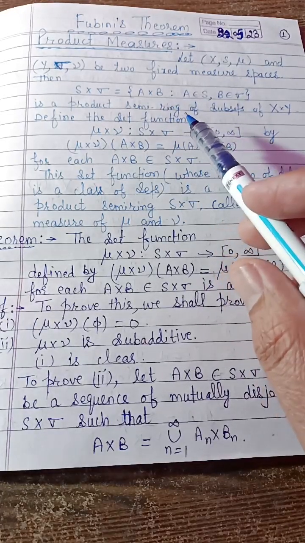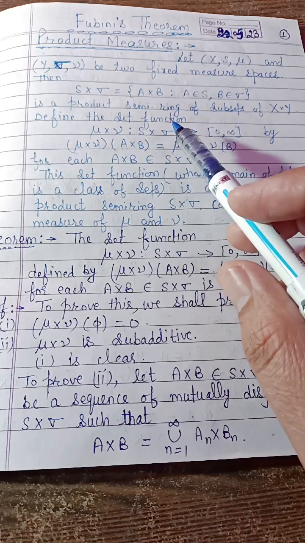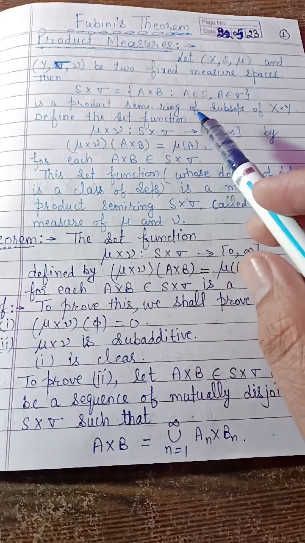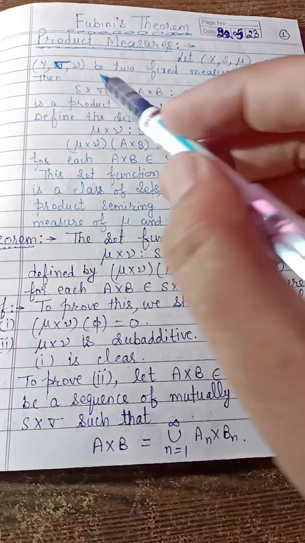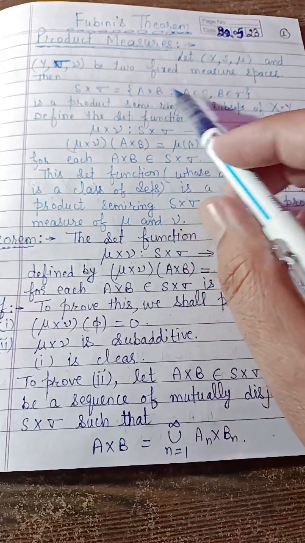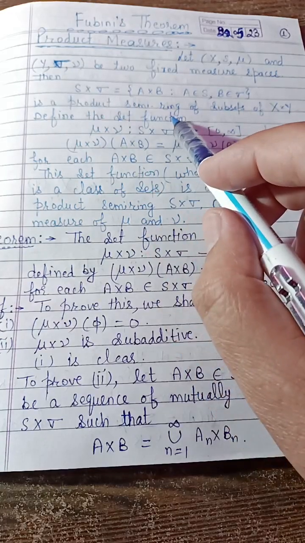But our concern is to prove Fubini's theorem, and for that we need the definition of this product measure. So this S cross sigma, we are taking as the product semi-ring of subsets of X cross Y, and we define the set function.